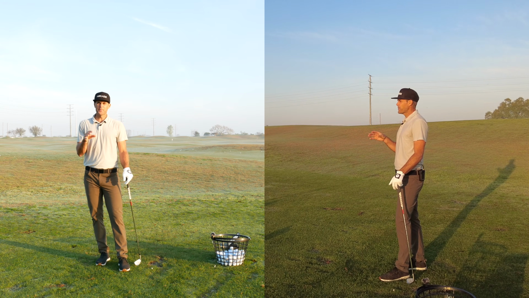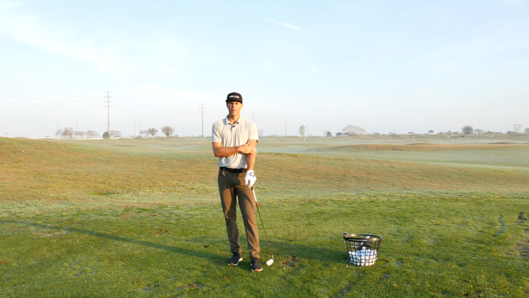So I hope that helps you, especially if you're having trouble with that lead arm coming into impact. That's one factor specifically for this player that was making it hard for him.